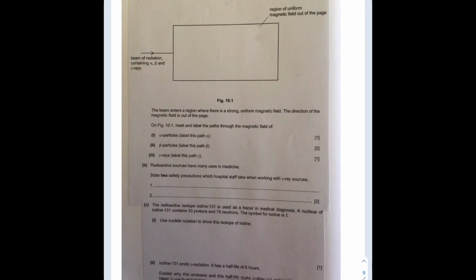A beam of radiation is passing through a region of uniform magnetic field out of the page. When it says uniform magnetic field out of the page, that means out of the page is north, and into the page is south. So south is negatively charged. We consider north to be positively charged because that's where the rays bend.